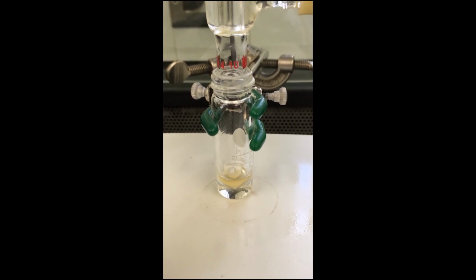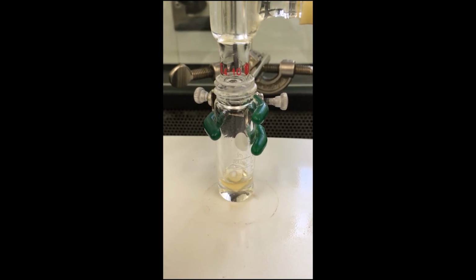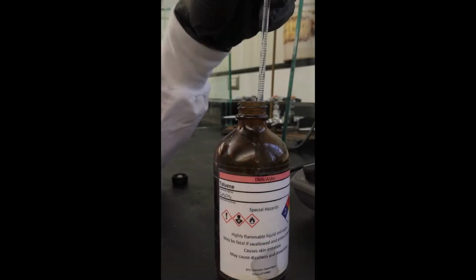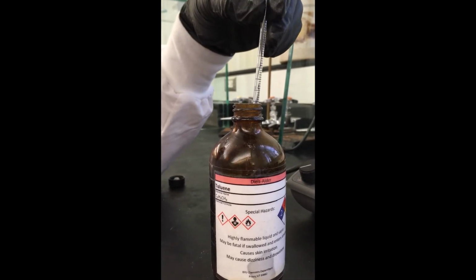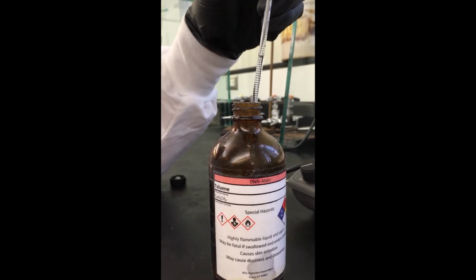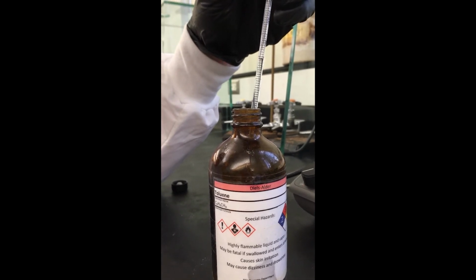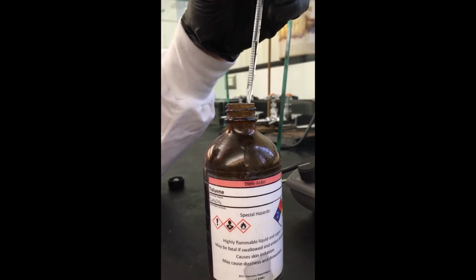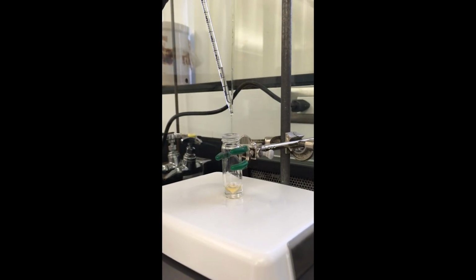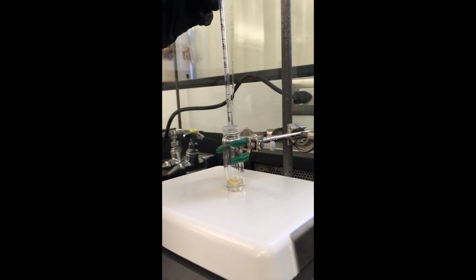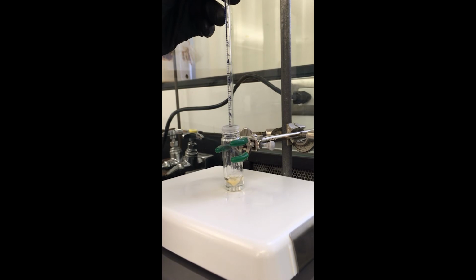I'm going to let this vial cool off to room temperature, and then I'm going to add some toluene to encourage crystallization. Okay, so I'm going to measure out 250 microliters of toluene. So you can see there we're at about 0.25. And now that our reaction is cooled down to room temperature, I'll add that toluene to the reaction vessel.